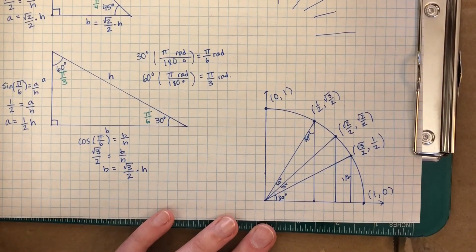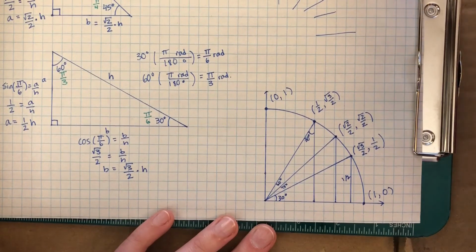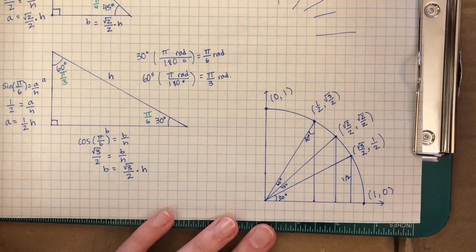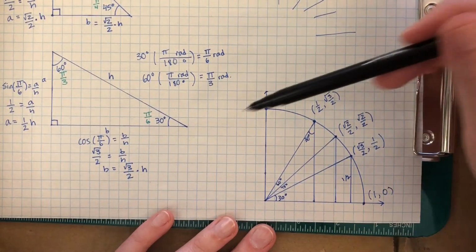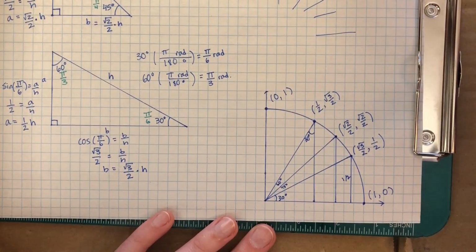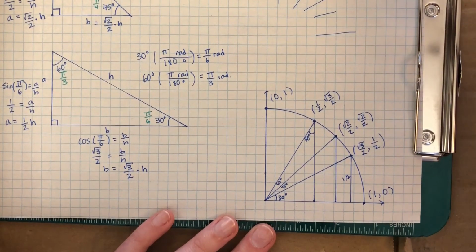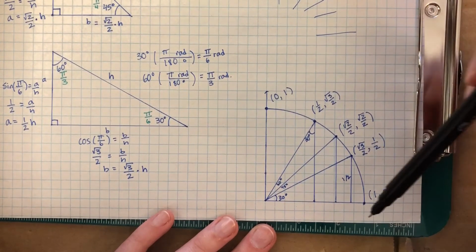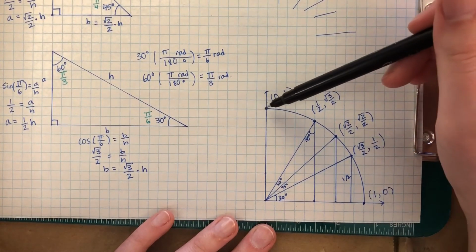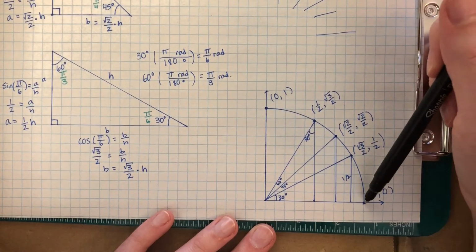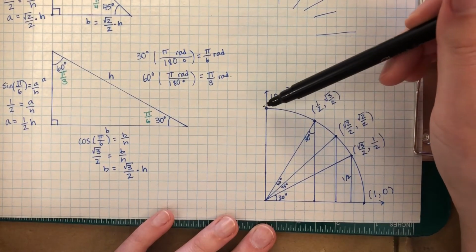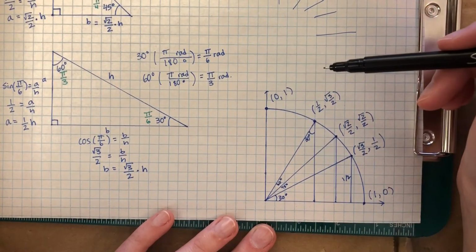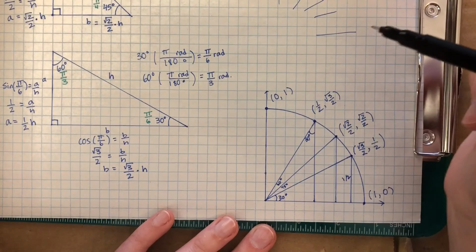But remember, in the last video, we talked about how instead of using triangles to define what the sine and cosine of an angle is, we're just going to use the unit circle and define the sine and cosine as the coordinates on the unit circle. So this point is 90 degrees away from the positive x-axis going counterclockwise. Its x-coordinate is 0 and its y-coordinate is 1.